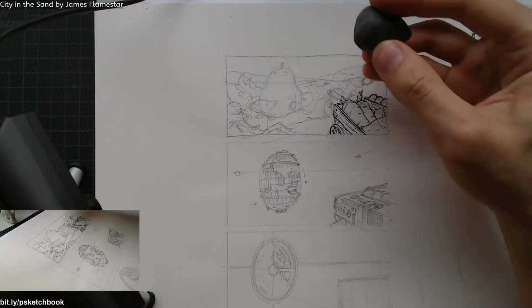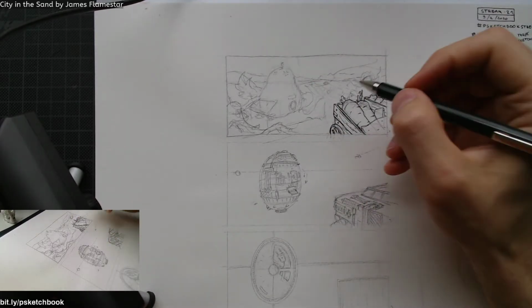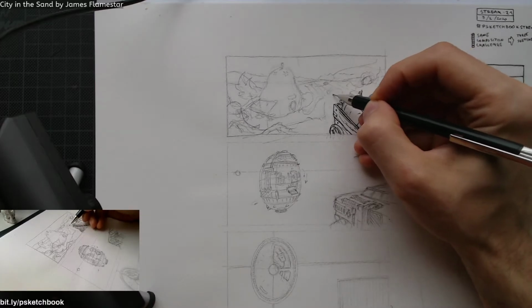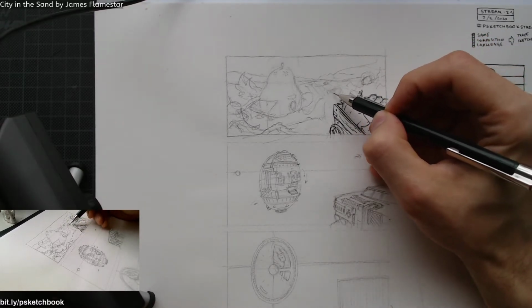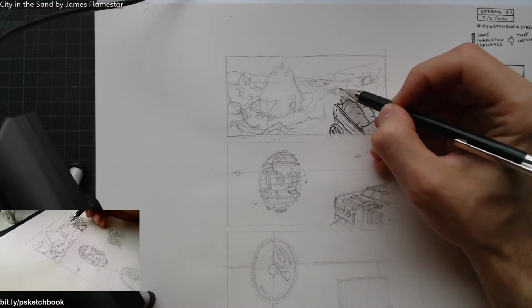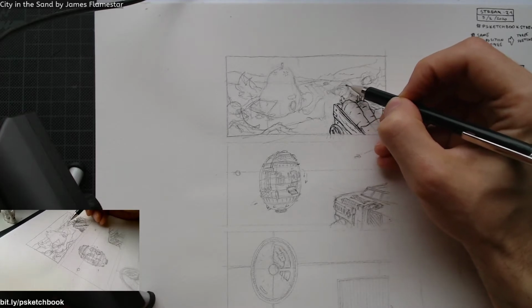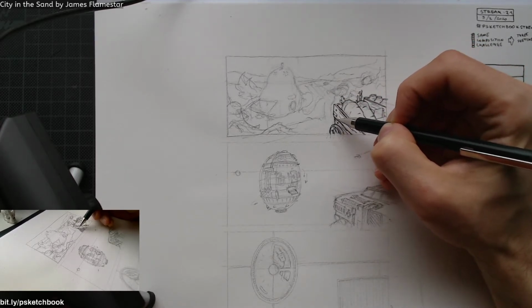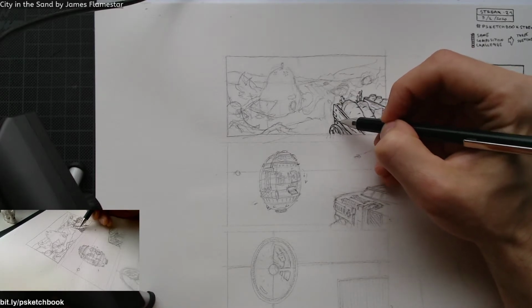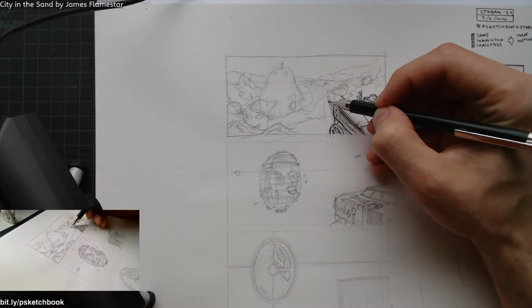I want to draw this character in front of it, but I will first do it with pencil, I think. So he's looking straight at this thing with his ears like that, maybe. And he's standing right in front of the card and holding it by the handle.